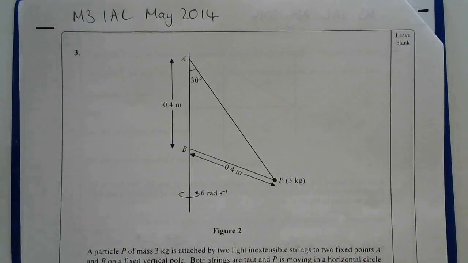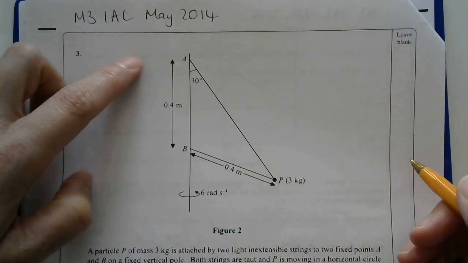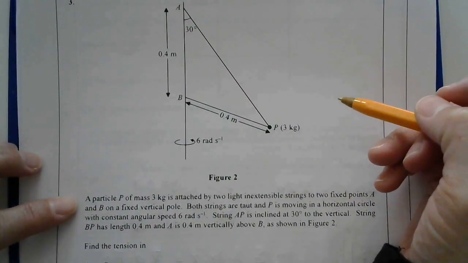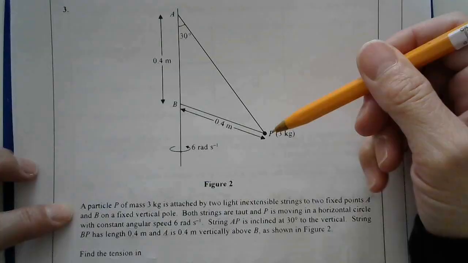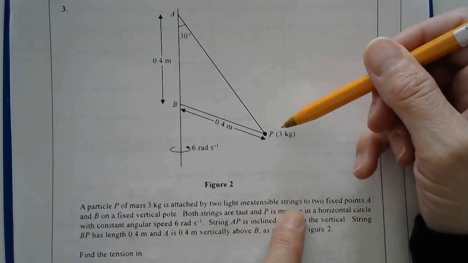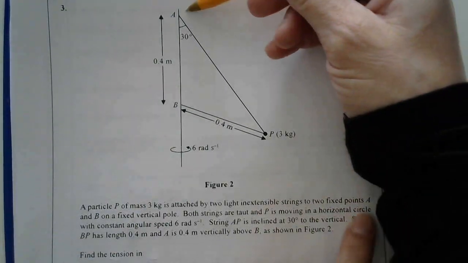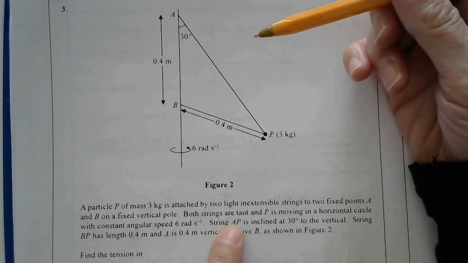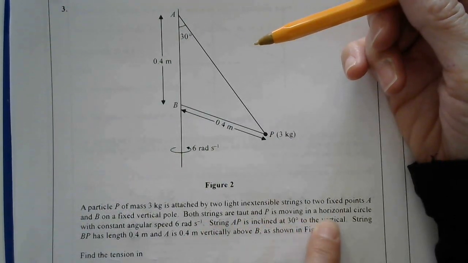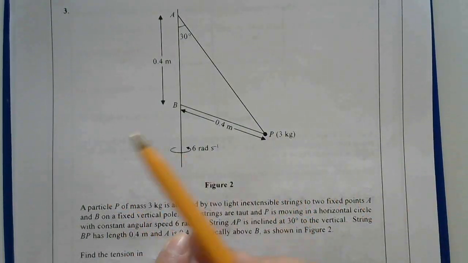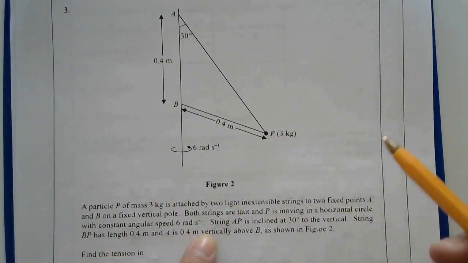Hello, today I'm looking at M3 International A-Level May 2014. This is question 3. I've got this diagram and it says a particle P of mass 3 kilos is attached by 2 light inextensible strings to 2 fixed points A and B on a fixed vertical pole. Both strings are taut and P is moving in a horizontal circle with constant angular speed of 6 radians per second. So that would be here.